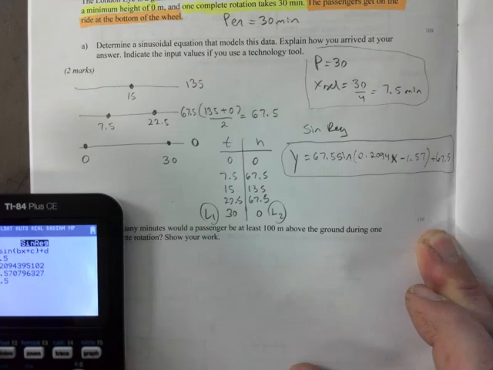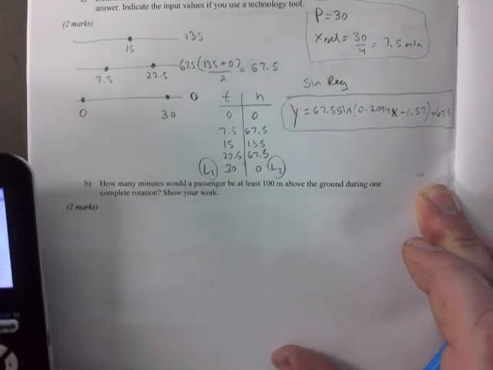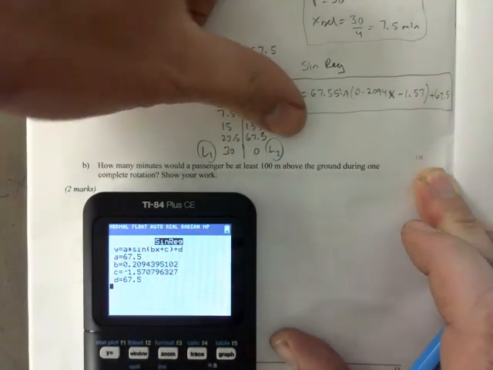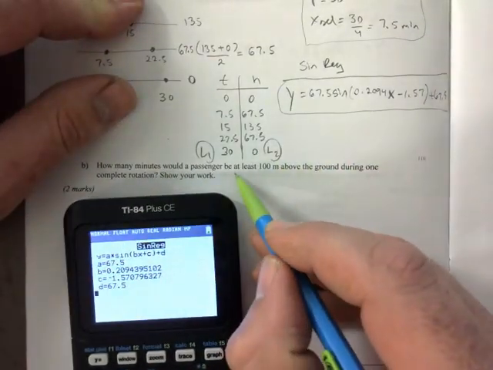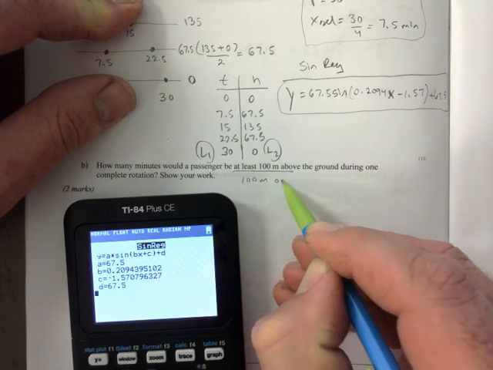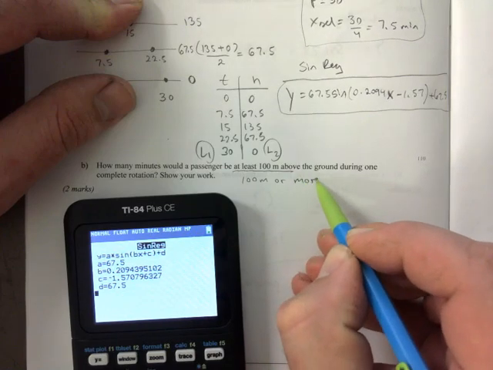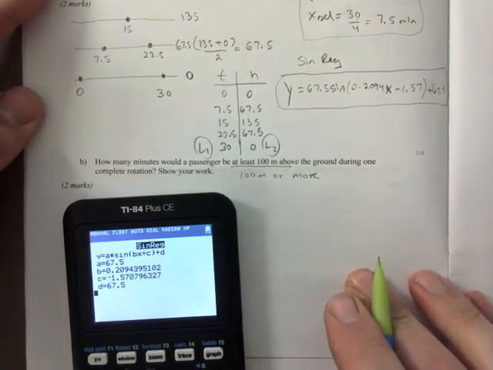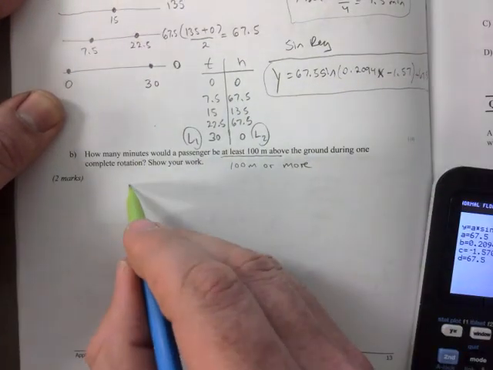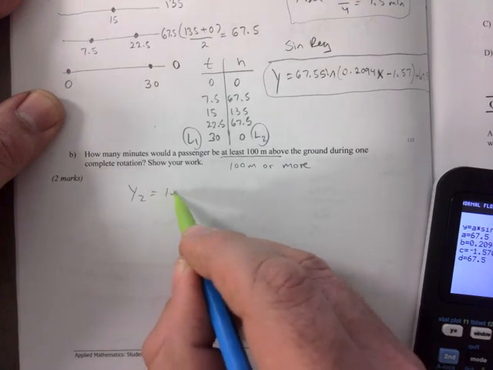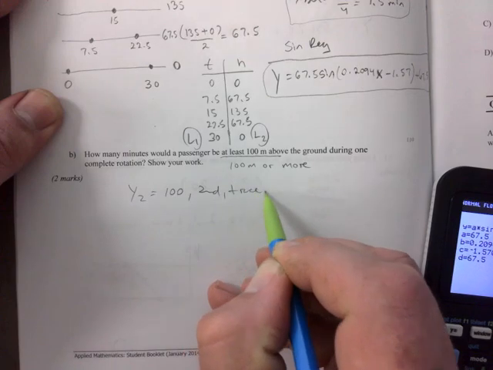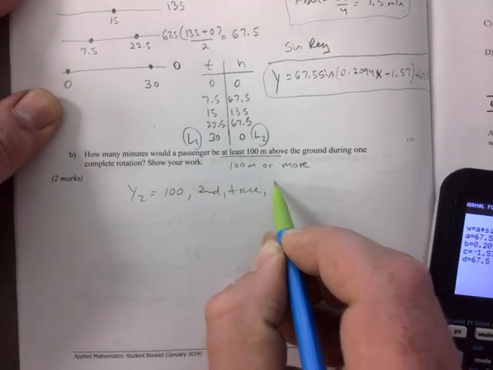All right, next. How many minutes would a passenger be at least 100 meters above the ground? I want you to be okay with the "at least." What it says is 100 meters or more, okay? That's what "at least" is saying in this case. And 1 complete revolution. So what we're going to do is let y2 equal 100, and then figure out when that happens.